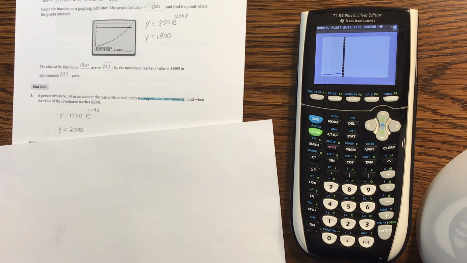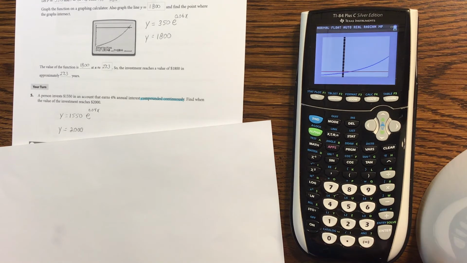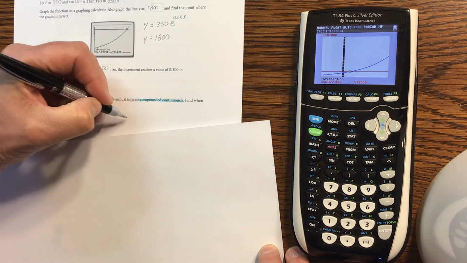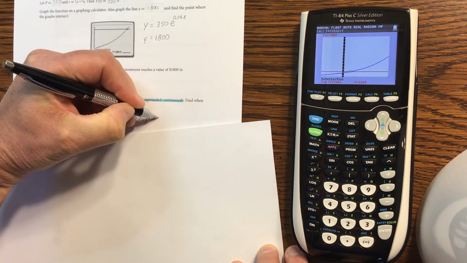Again, it's thinking. There we go. We're able to see where it intersects, so now we can go second, trace, intersect. It's blinking on one of the functions, enter. It's blinking on the second function, enter. Now we're ready to guess. And if you have done this correctly, you should have gotten 6.37 years.